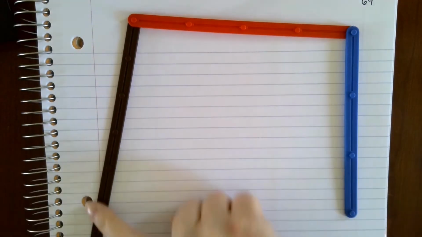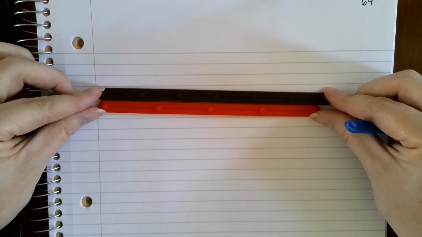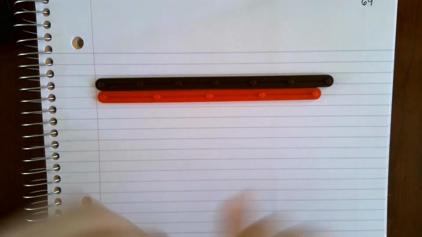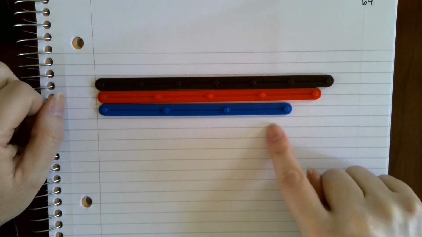Okay, so let's start with the one that I was just showing you. We have a brown that happens to be our longest measurement. If I take these apart, the brown that I have here happens to be the longest one. The red is a middle measurement, and the blue happens to be shortest.